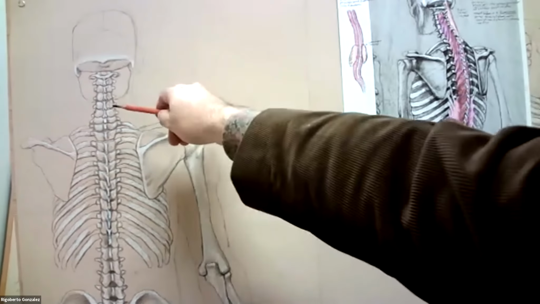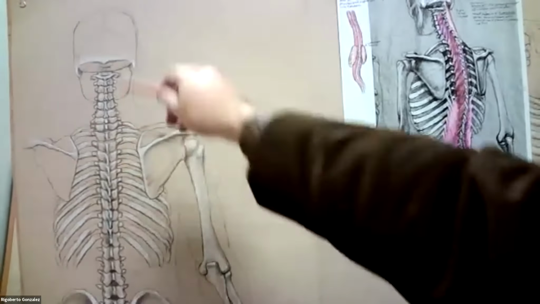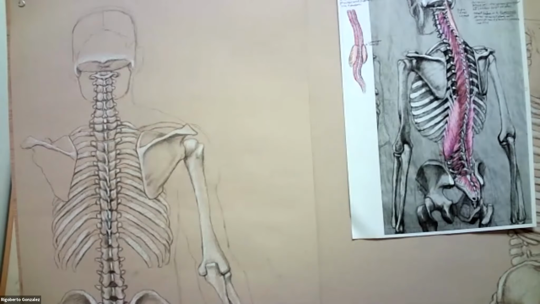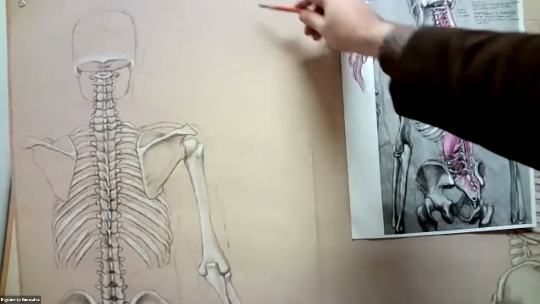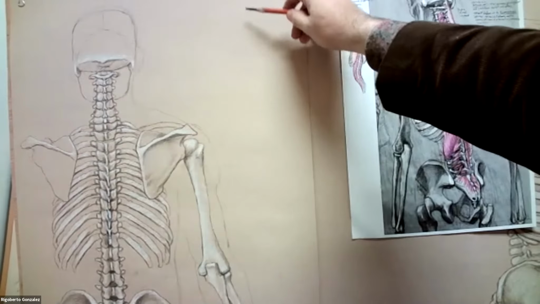So before I go into this drawing, I want to demonstrate somewhere up here. I want to make another drawing here.